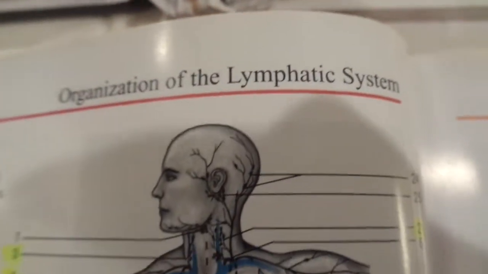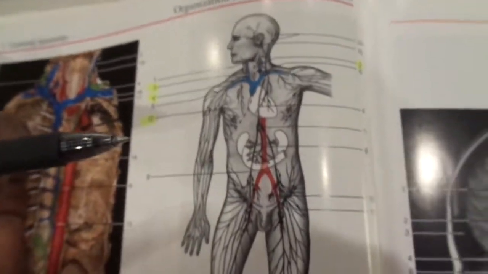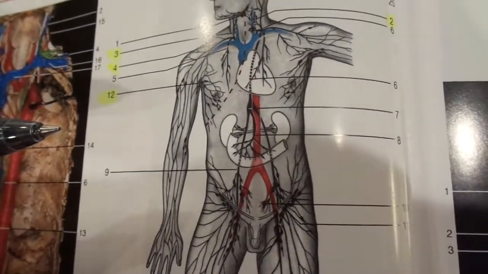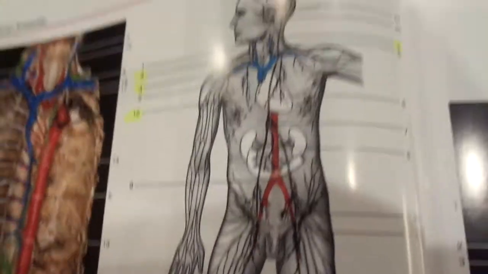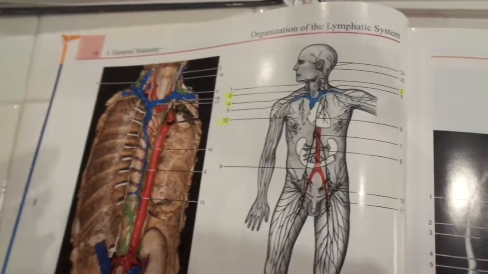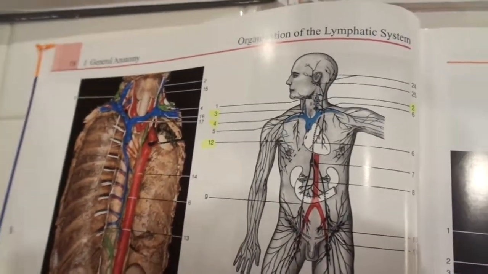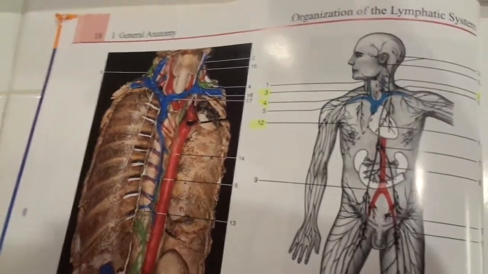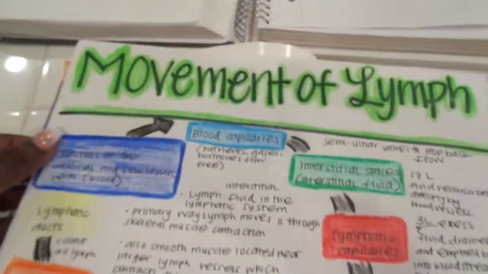Okay. Alrighty, so we named the thymus, the spleen, the tonsils, the appendix, the Peyer's patches, cervical lymph node, and axillary lymph node as well. Okay, so that is actually going to conclude the locations of the lymphatic system. Okay, now we're going to move on and talk about the movement of the lymph.